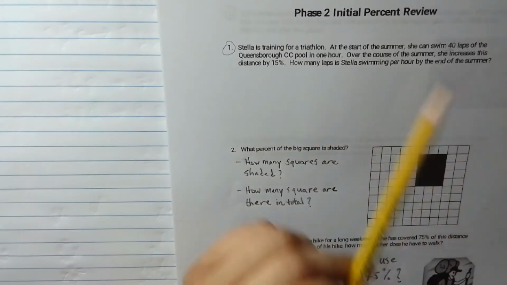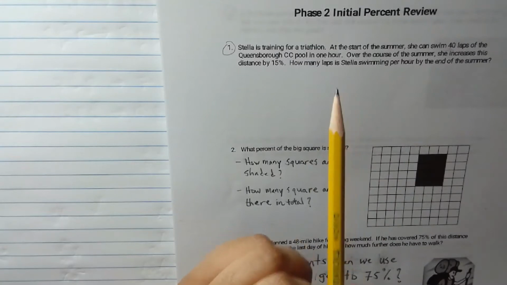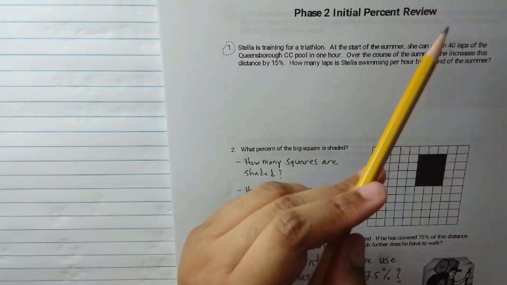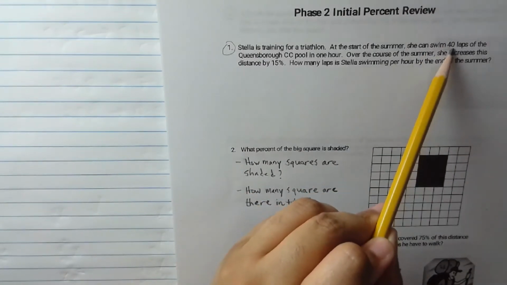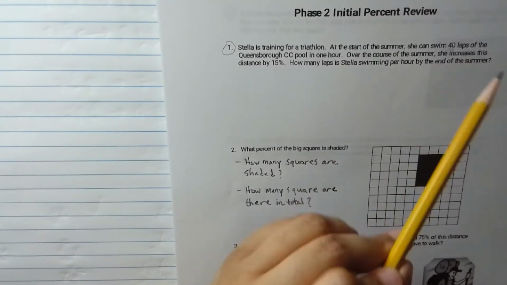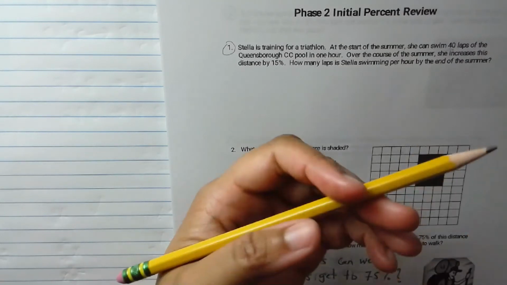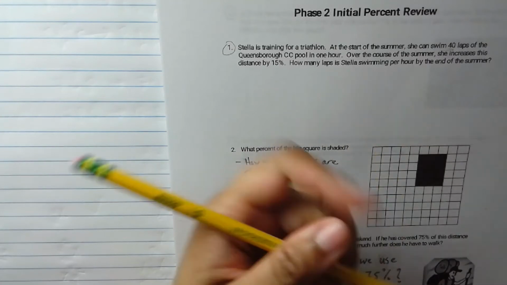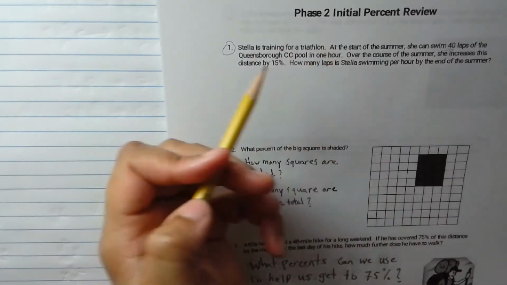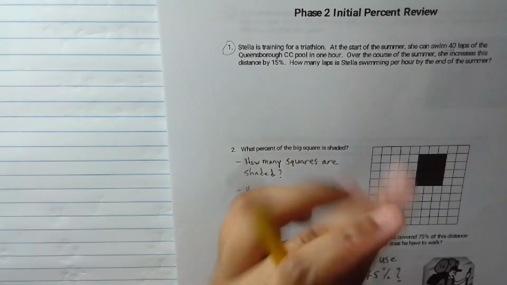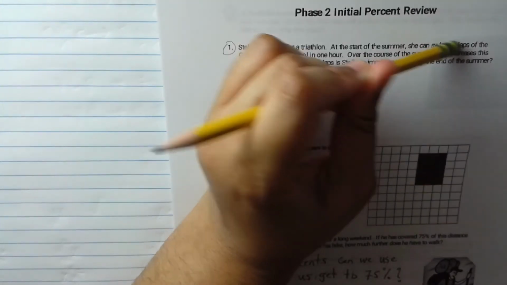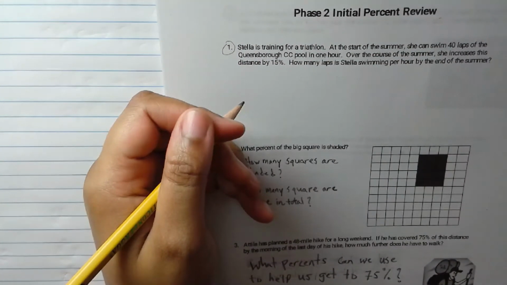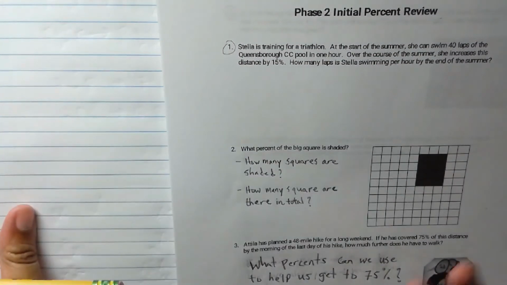Well, remember, the out of every 100 method uses groups of 100, and we don't even have 100 here. We only have 40. So would the out of every 100 method be the best method for this question? No, because we don't have any hundreds here. We just have 40. Okay, so in this situation, the best method would most likely be the benchmark method.